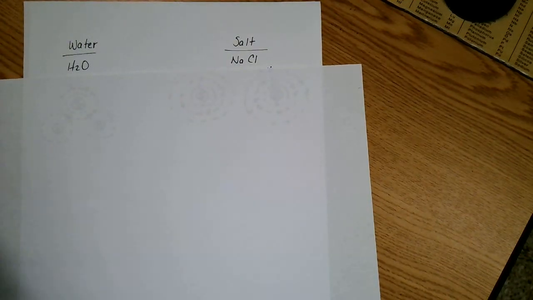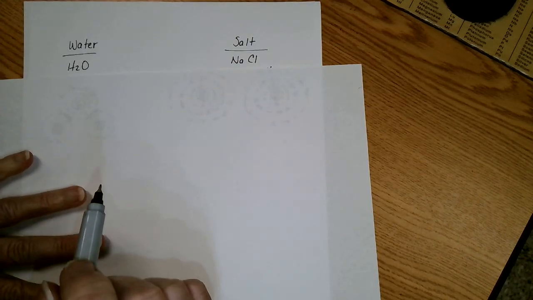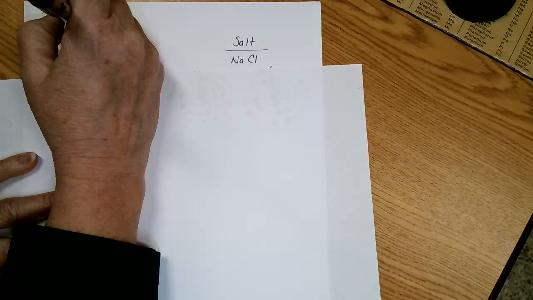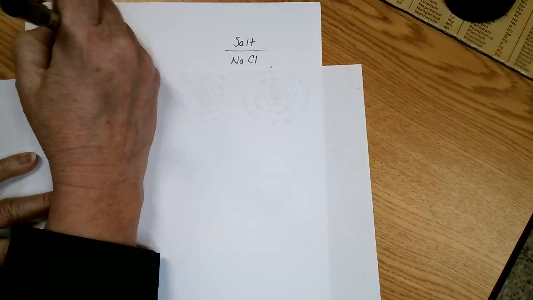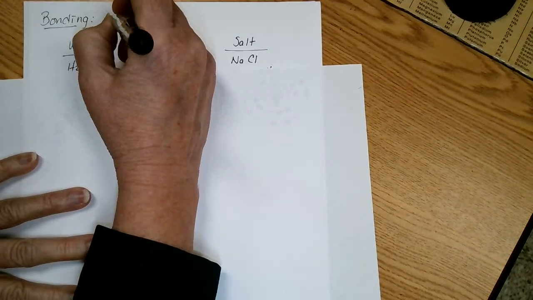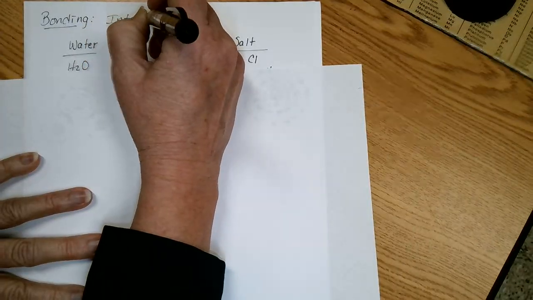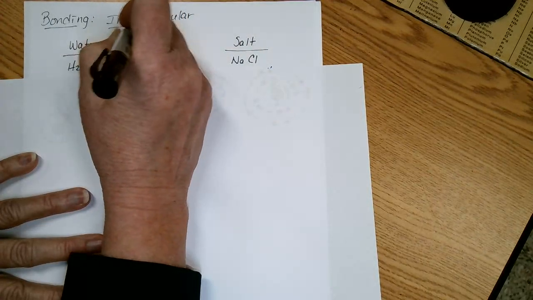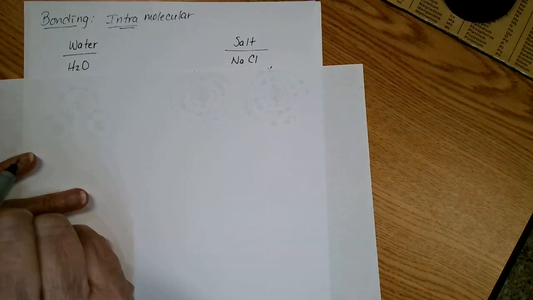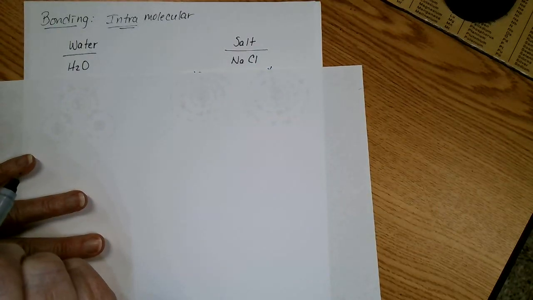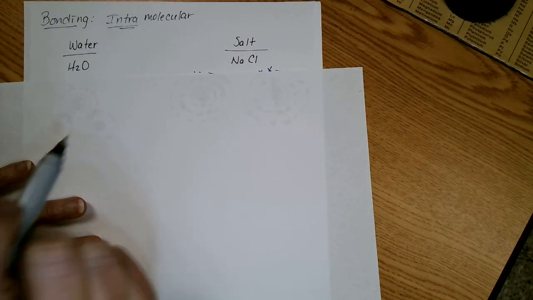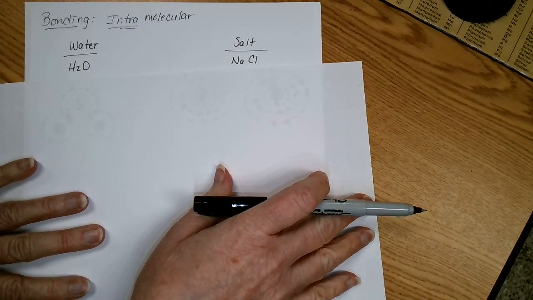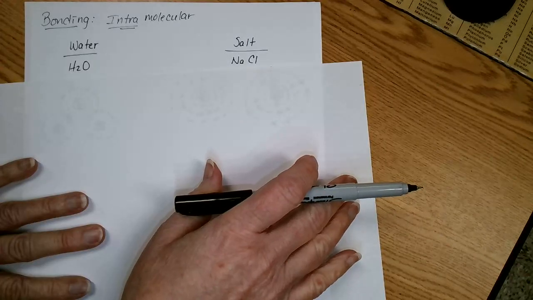Okay, Mrs. Horner here on our next video, and this next video is on bonding, right? And we've already talked about the two types of bonding, and we're going to focus on the intramolecular bonding here. And if you remember from before, intra is within the molecule, it's between the atoms, and there were two types. Well, water and salt, two common substances, are going to show us the two different types of bonding we're going to see.